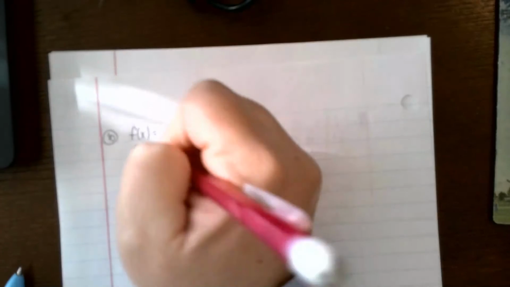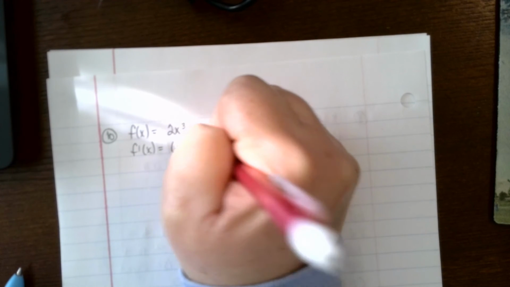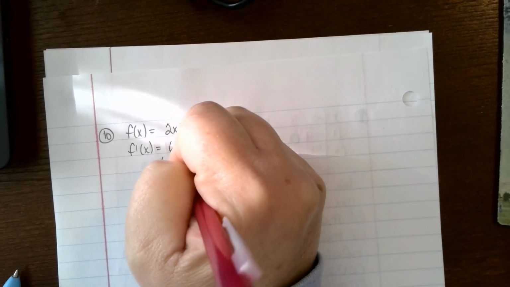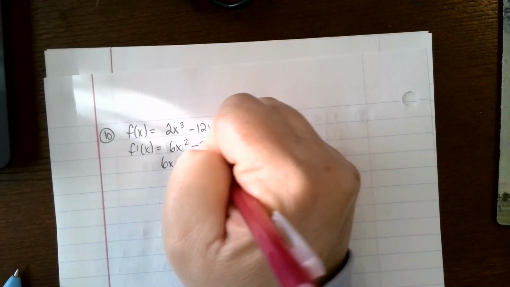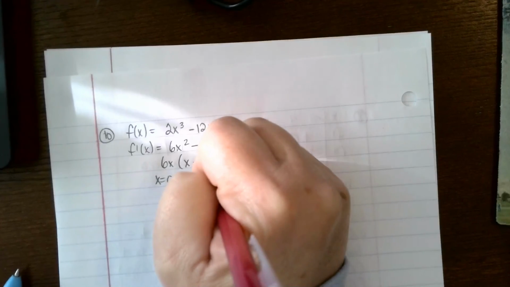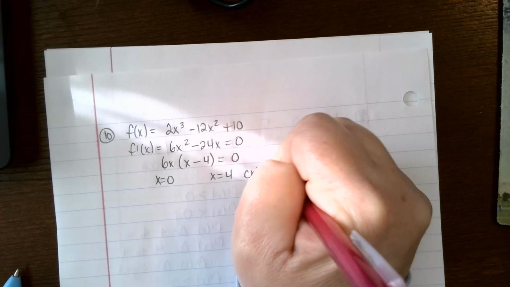So to make my table, I've got to find my first derivative and my critical points. So I'm going to pull out a 6x. I'm going to be left with x minus 4. So I get that x equals 0 and x equals 4. Those are my critical stationary points.